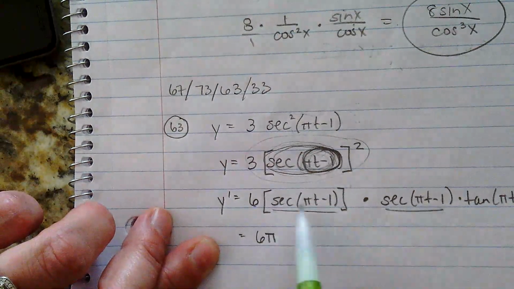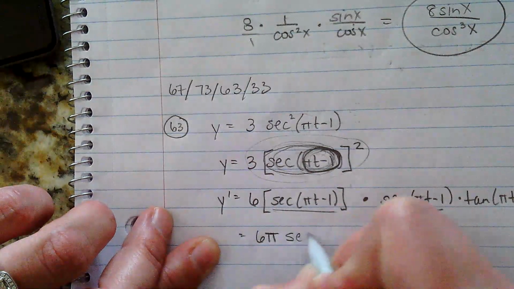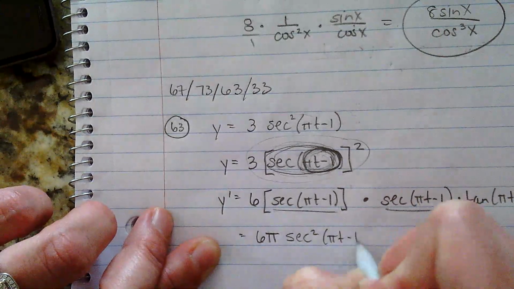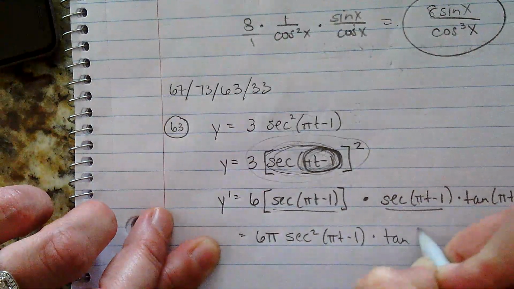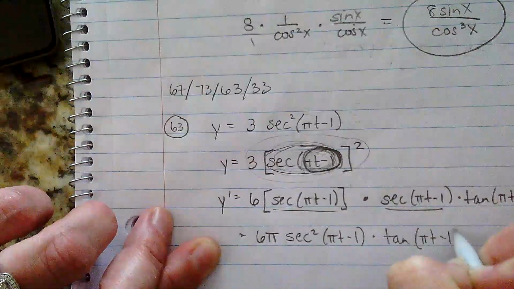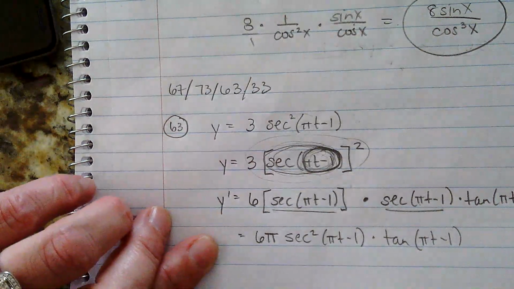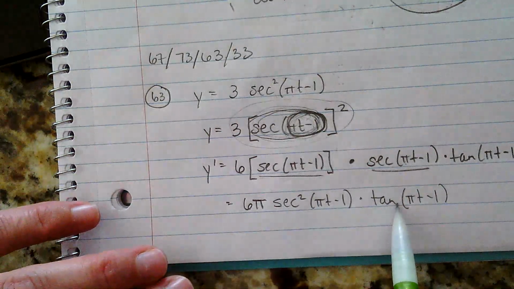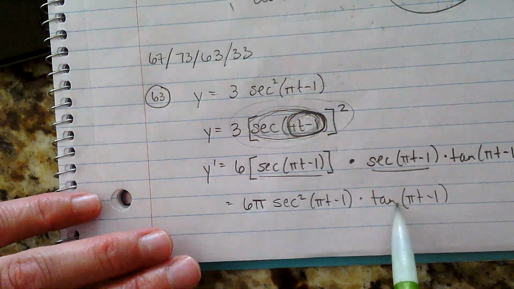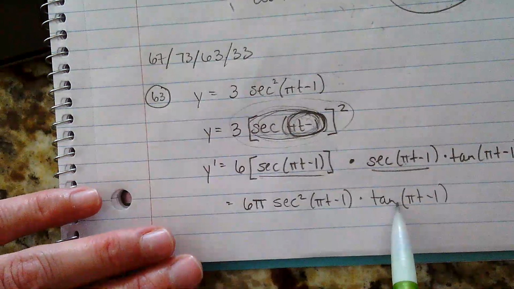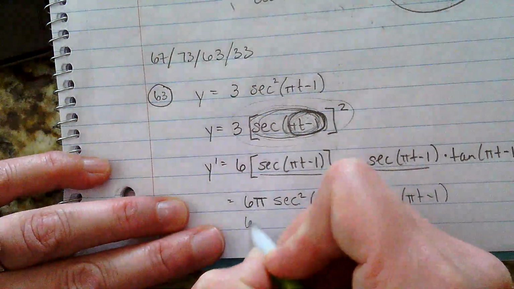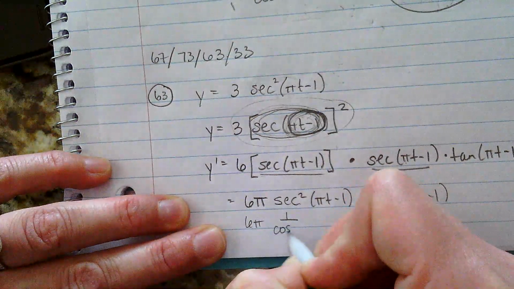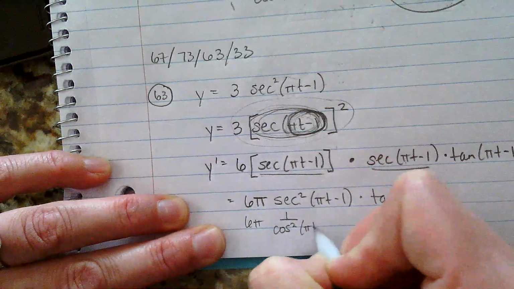I have secant squared of this thing times tangent of this thing. And again, with the secant and the tangent, I would maybe change the secant to 1 over cosine of this thing.